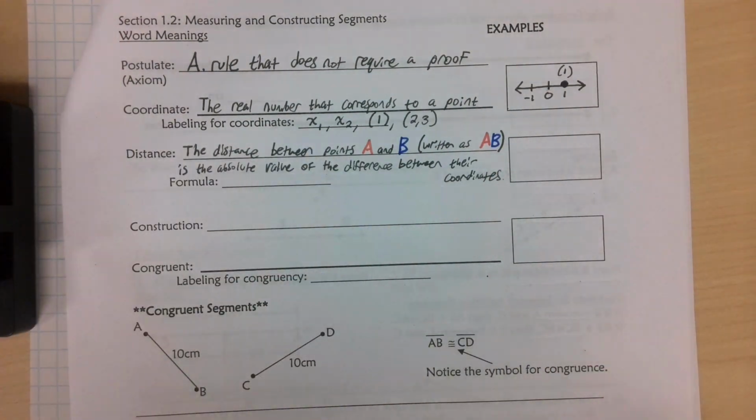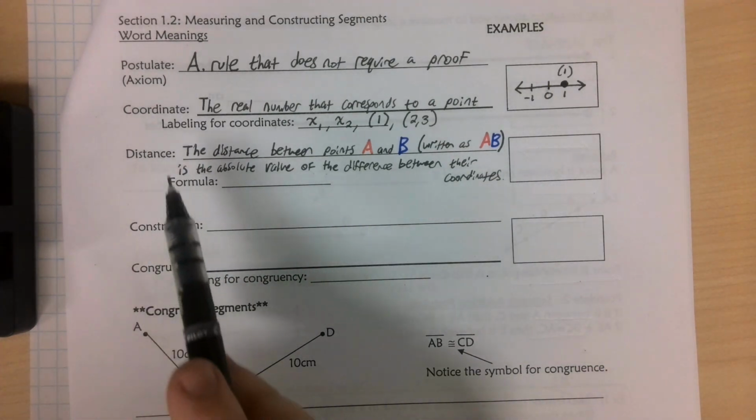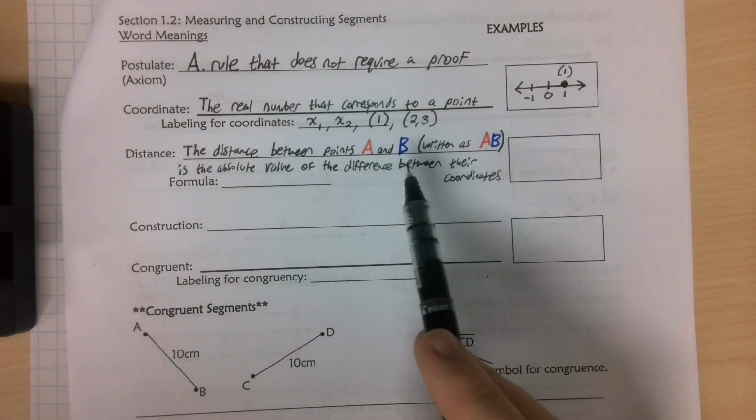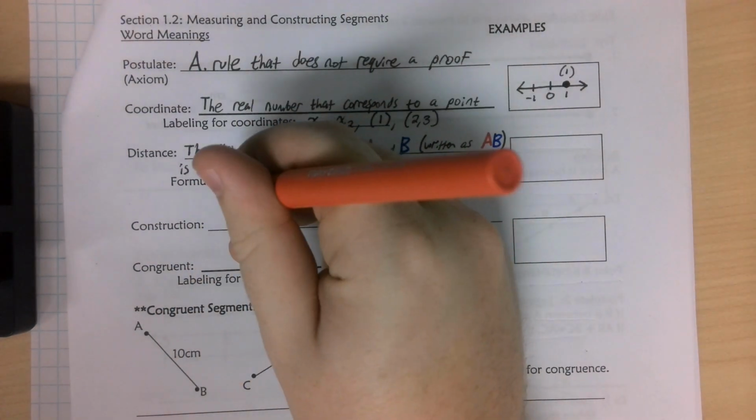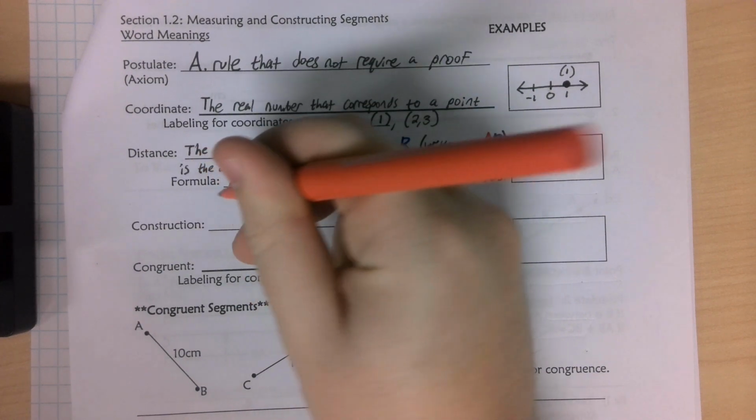The distance between points A and B, written as AB, is the absolute value of the difference between their coordinates. That is incredibly, incredibly wordy. The formula is also going to look a little bit long, but the process for using the formula is very simple.